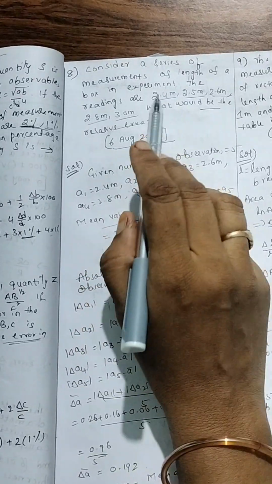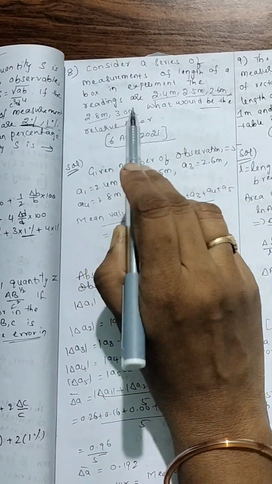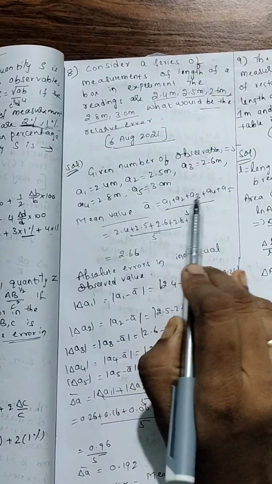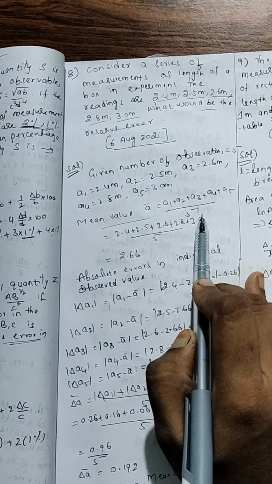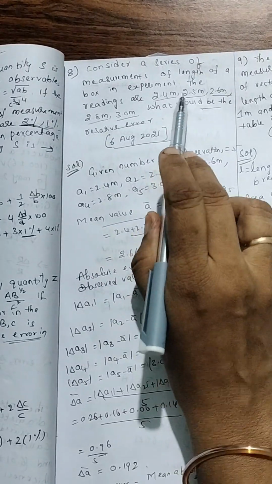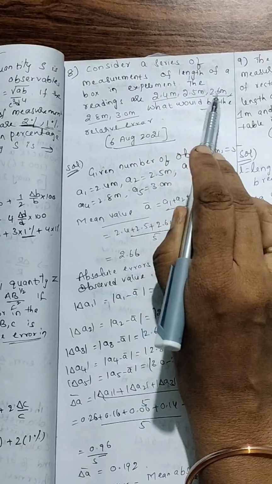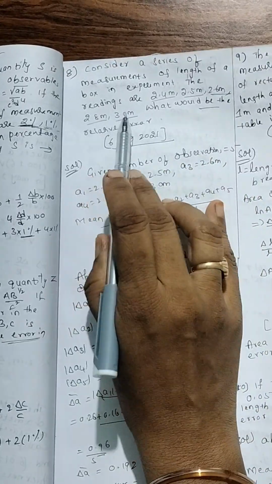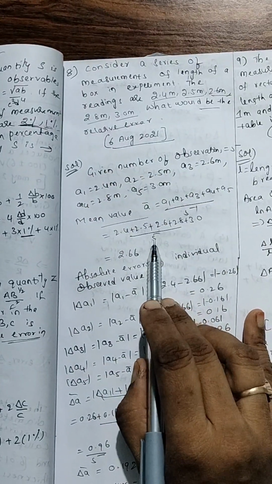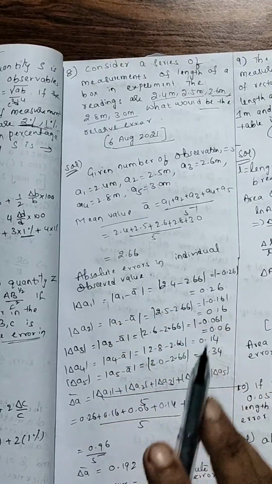So first let us find the mean value. Assume these as A1, A2, A3, A4, A5. So A1 plus A2 plus A3 plus A4 plus A5 divided by 5. You substitute all values: 2.4 plus 2.5 plus 2.6 plus 2.8 plus 3 divided by 5. If you simplify, you will get 2.66.